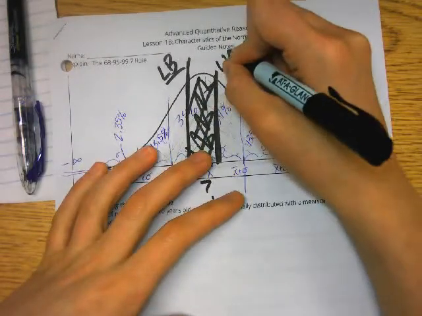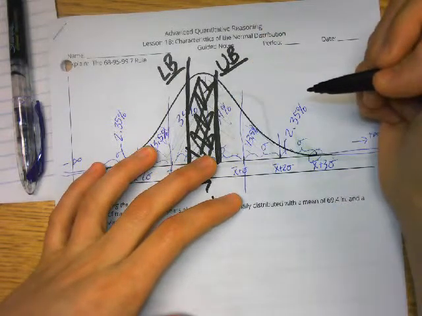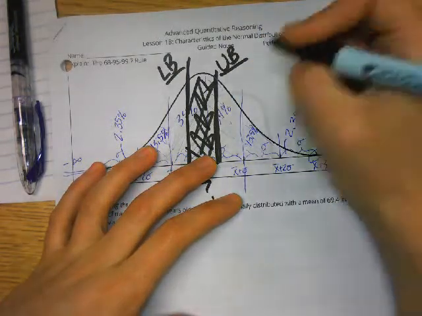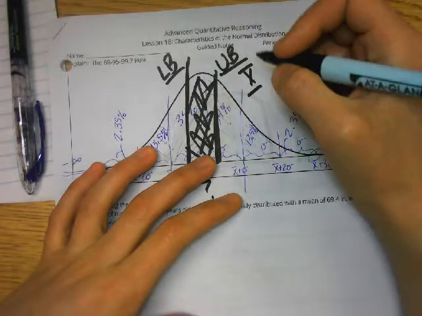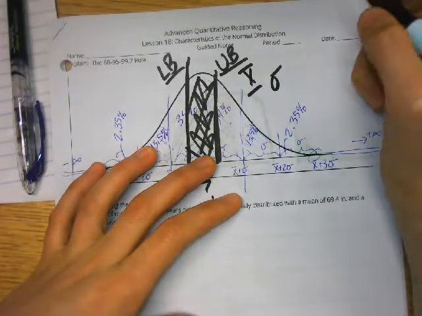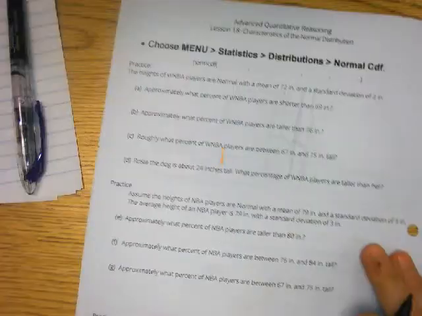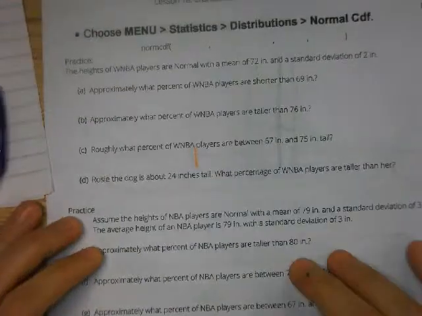You're going to need UB, or upper bound, and that's going to be the highest value in your interval. You're going to need X bar, which is your mean, and you're going to need sigma, which is your standard deviation. So once you have all that information, you can plug it in your calculator. It will save the day.